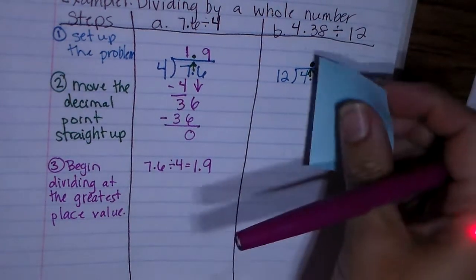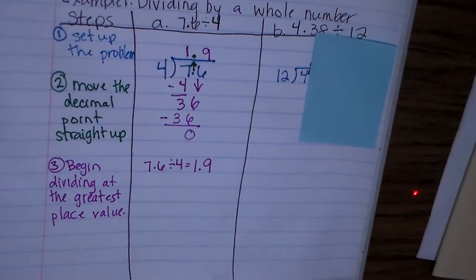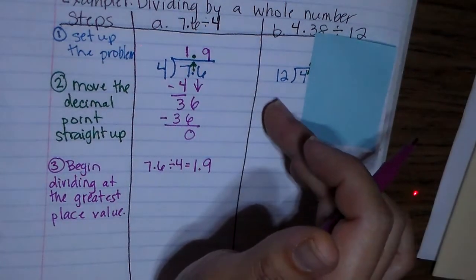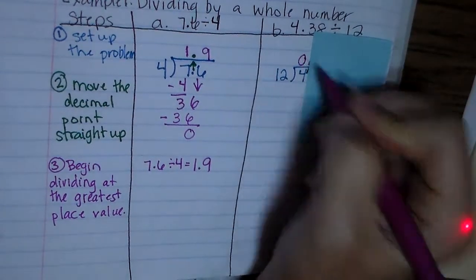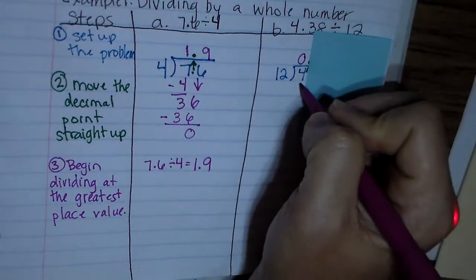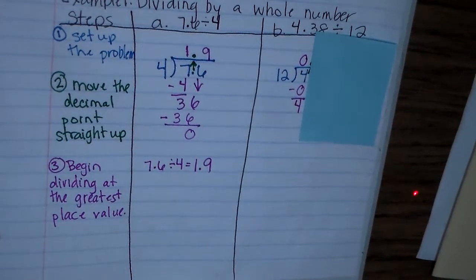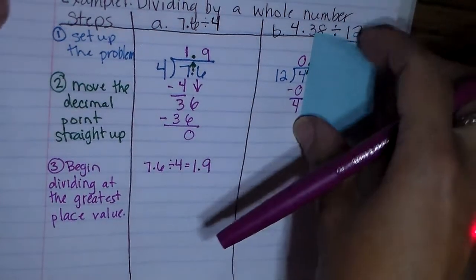Just like last time, I'm going to start on my greatest place value. Now, some of us have the habit of skipping this and saying automatically, oh, 4 can't be divided by 12, I'm going to skip it. I need you to put a 0 because we are doing decimals. So 4 cannot be divided by 12 unless we were to make it a fraction. So I'm going to put a 0 here. 0 times 12 is 0. 4 minus 0 is 4. Now I know some of you can do this automatically. I want to see this step, please.